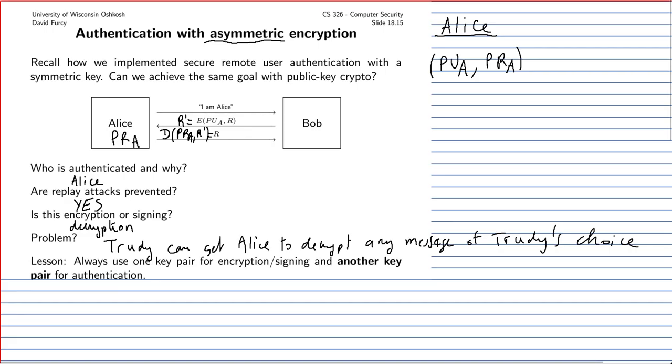So one attack that Trudy can perform is a person in the middle attack, right? So Trudy can sit here in the middle, quote unquote. And so basically what she could do is she can intercept the first message, the authentication request from Alice. She's going to notice that Alice wants to authenticate herself to Bob, so she's going to intercept this message.